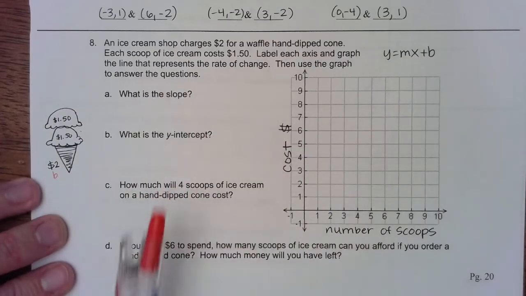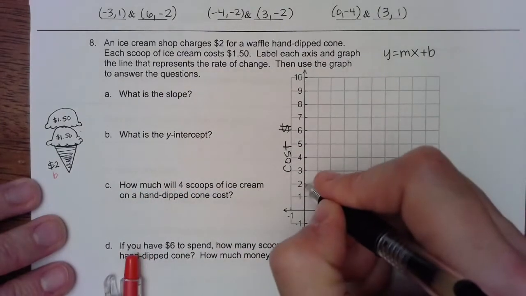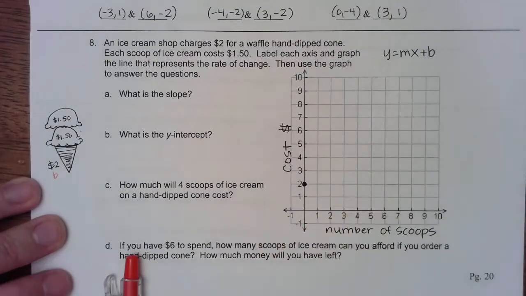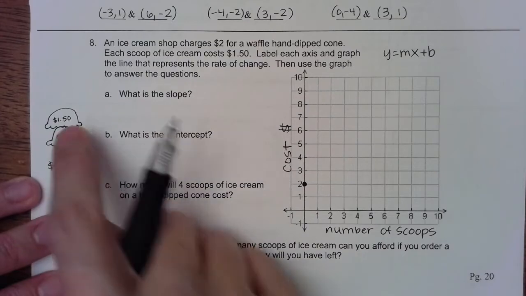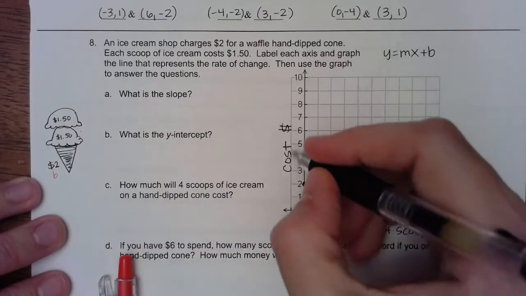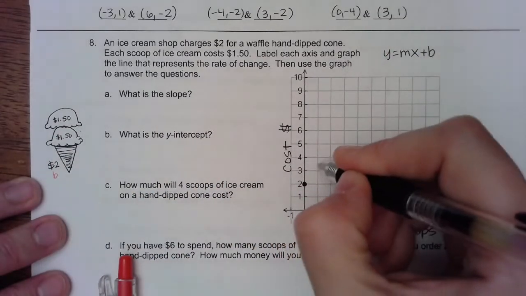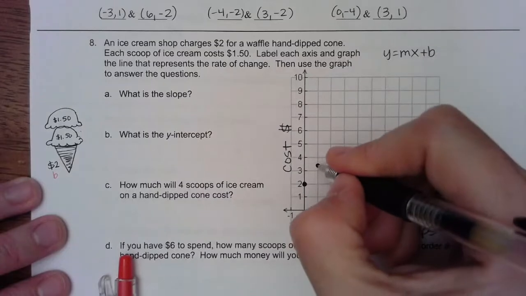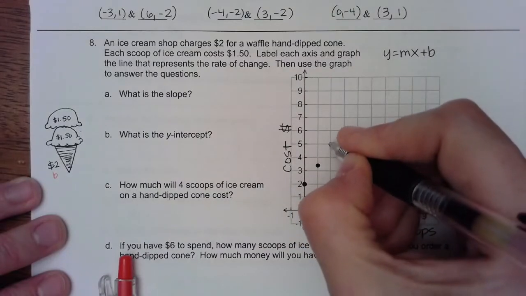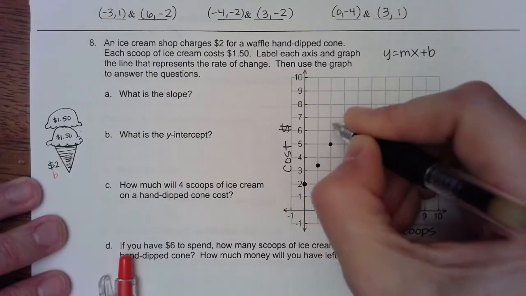So if you got the cone with 0 scoops, you would pay $2. And then if you got 1 scoop, you would pay $2 plus the $1.50. So 1 scoop would cost you $3.50 total, right? Because you're adding on the $1.50 to the $2. And then if you got a second scoop, it would be another $1.50. And then if you got a third scoop, it would be another $1.50.